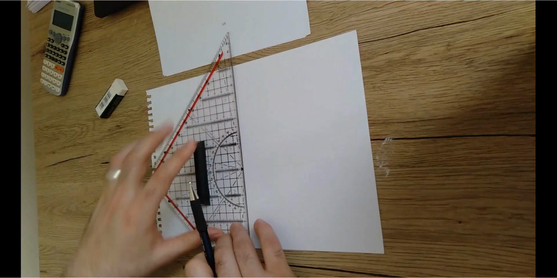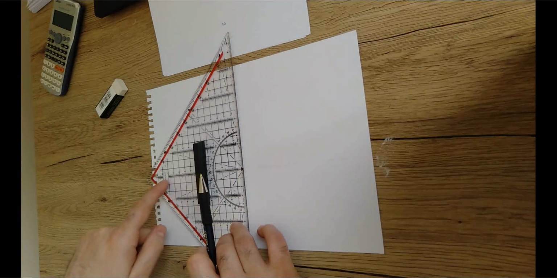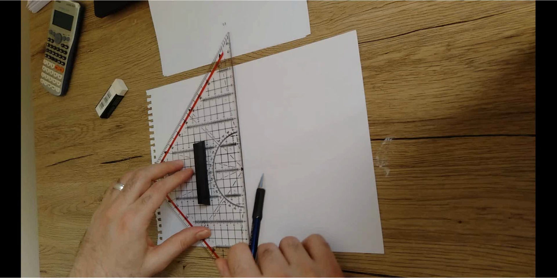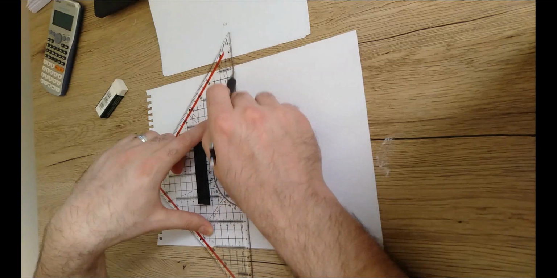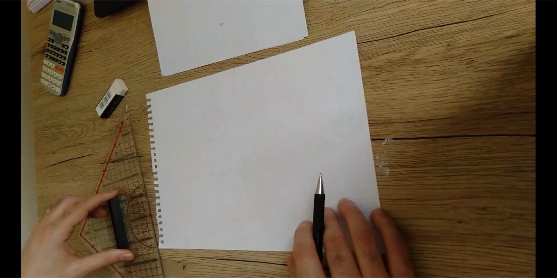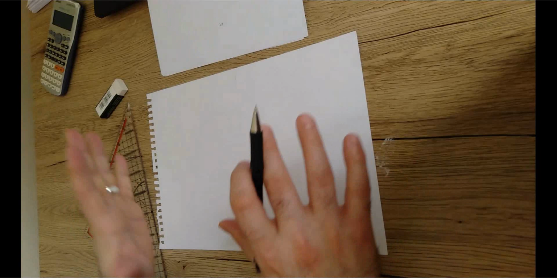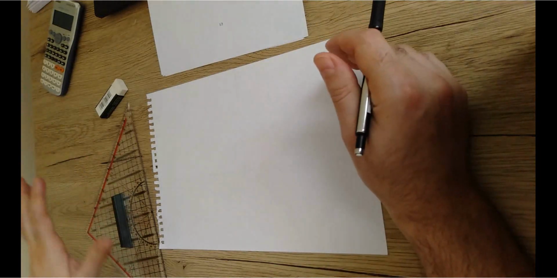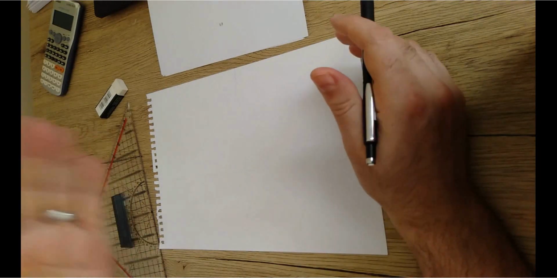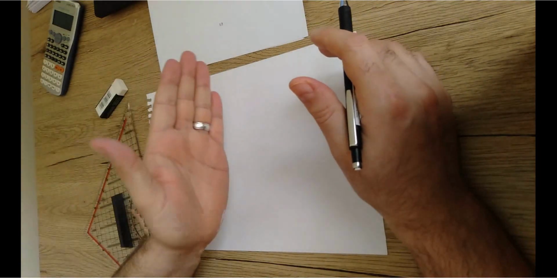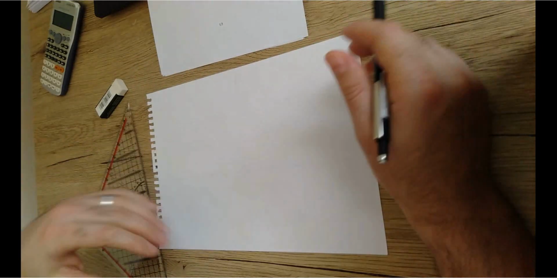Then I'm going to align this big line over the horizontal line that I just drew, and draw another vertical line that is also barely seen. You can consider these two main reference lines: any vertical line should be parallel to this line, and any horizontal line should be parallel to this line.